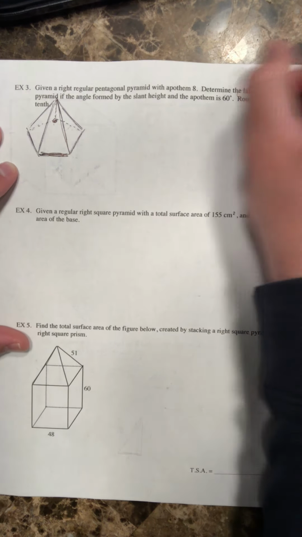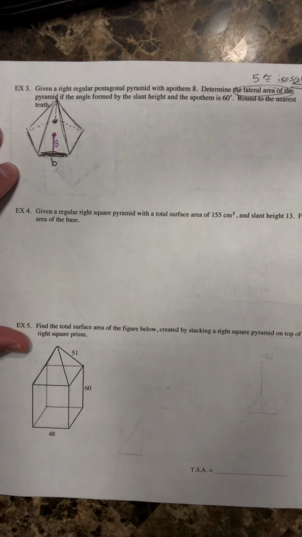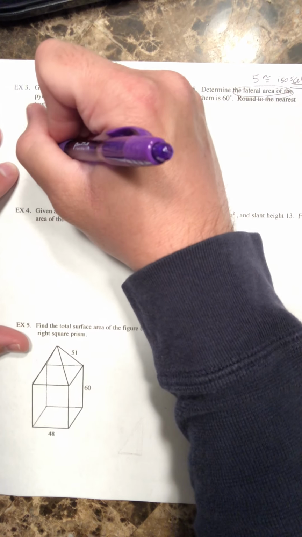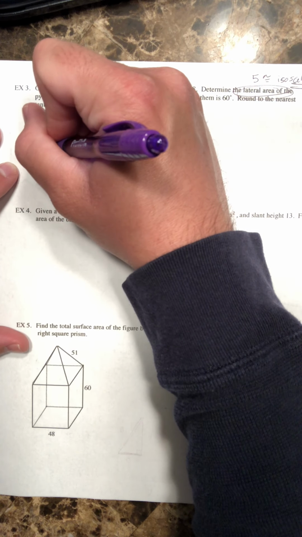So let's draw that pentagon and get a little bit of a clearer picture with that. Since it's already in there, let's just draw on the apothem of that. And the apothem of the pentagon is 8. So the apothem splits the base edge in half. We call that piece x, so then that piece would be x.